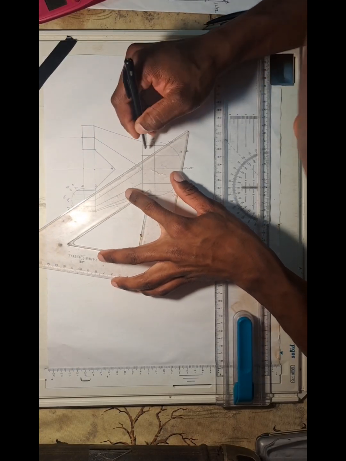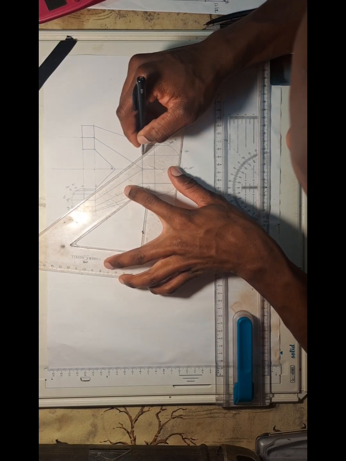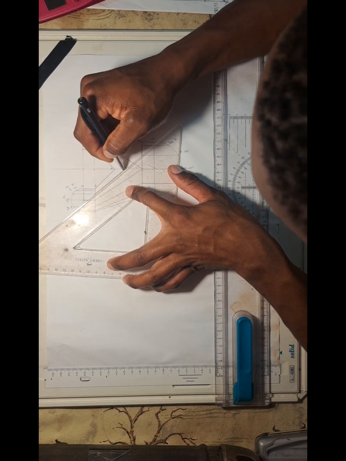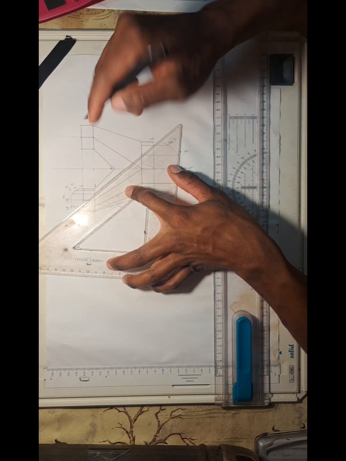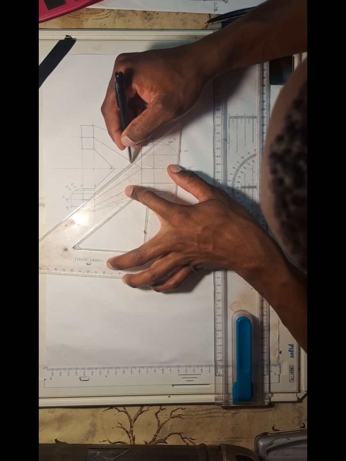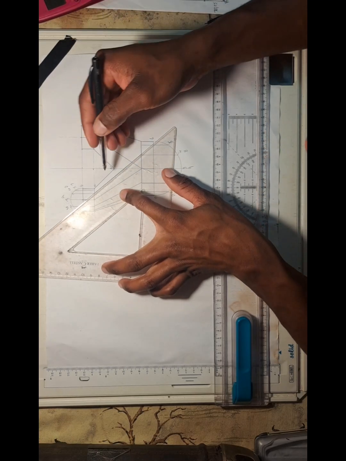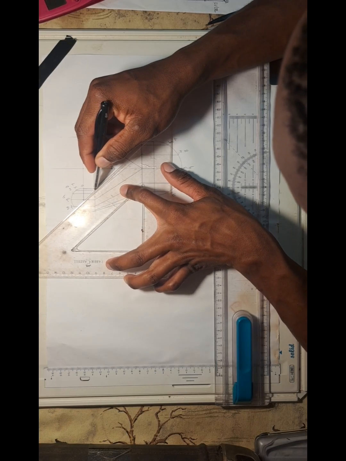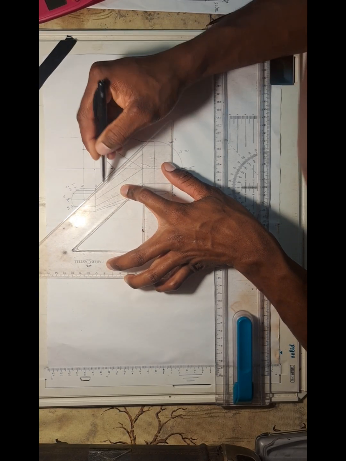Here we already have the center. We come here again, this one is gonna go like here. We want it on the center line. You can come up to here, but we actually want it on the circle, on the center line.